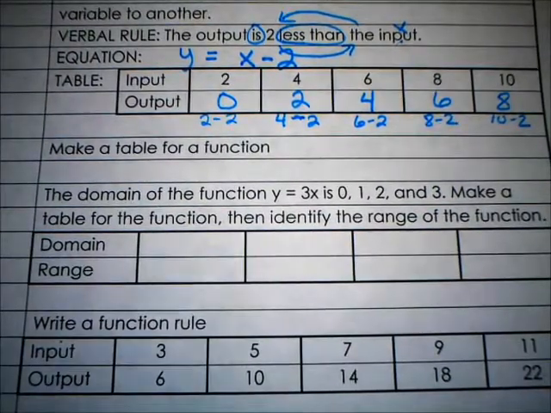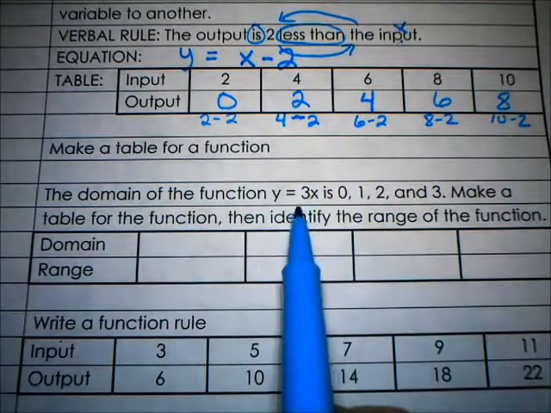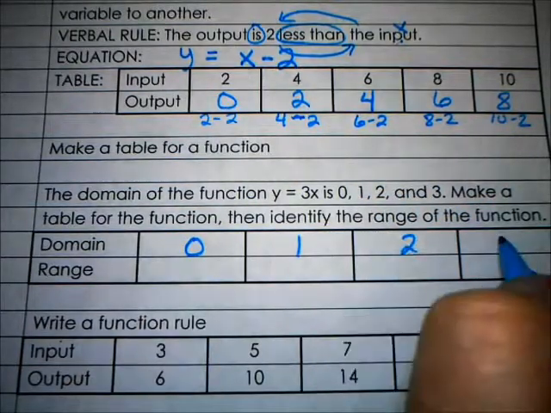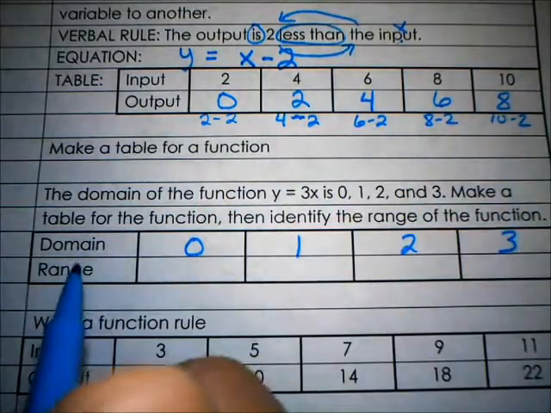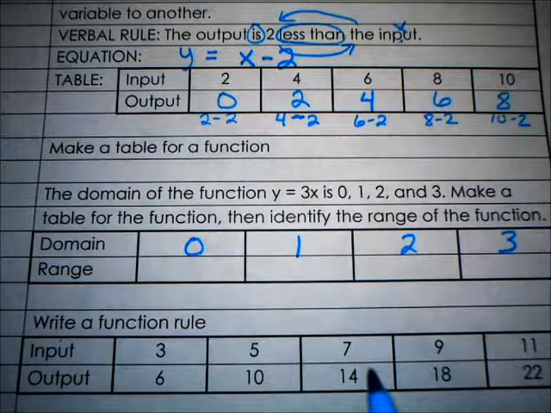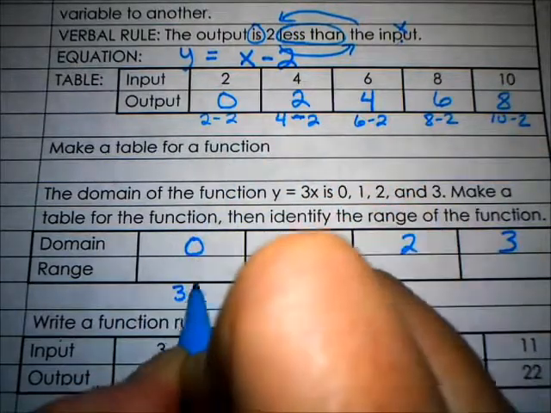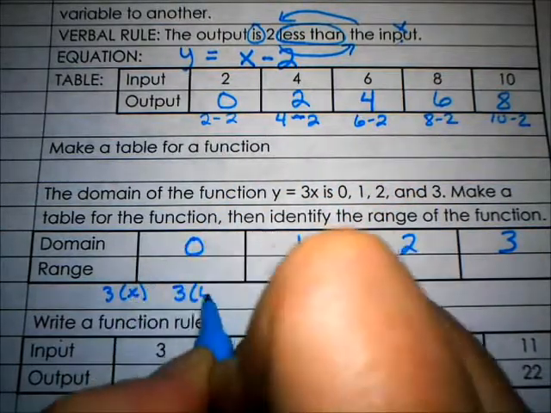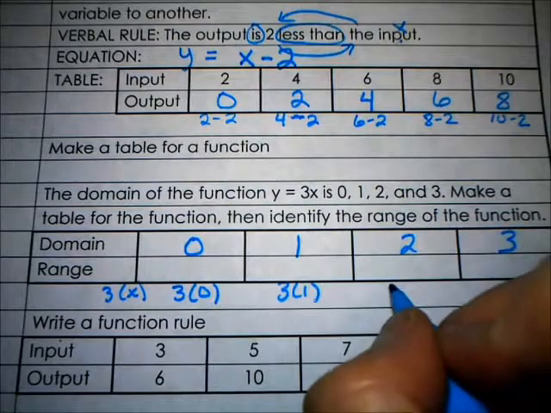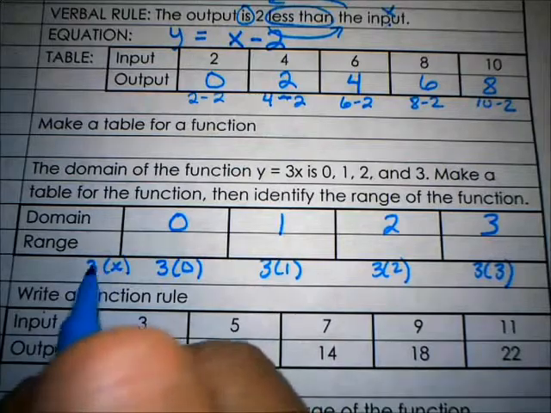If I look at example 3, it says make a table for a function. This is the domain of the function y equals 3x is 0, 1, 2, 3. Okay, so I use those values in my table. Make a table of the function, then identify the range of the function. So my function here is y equals 3x. So I'm looking at this column being 3x, well, this would be a 0, this is substituted 1, this one would be a 2, and this one I'd input a 3, because I'm looking at my equation being 3x.